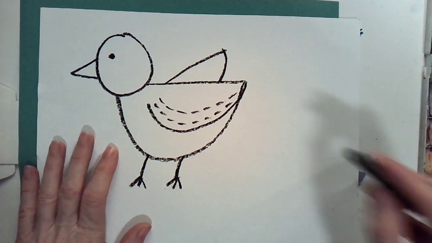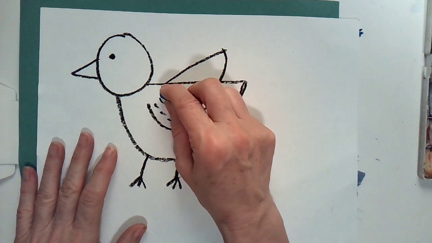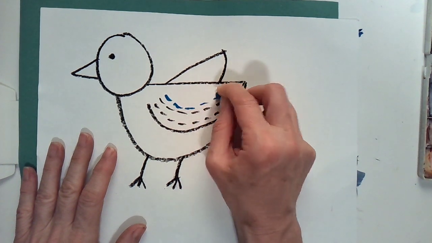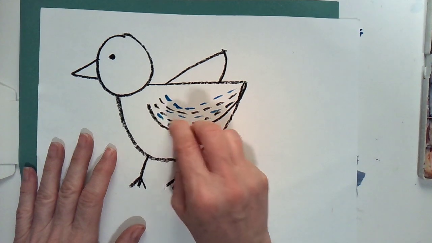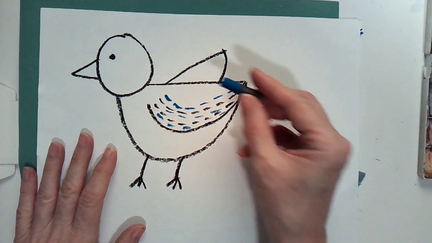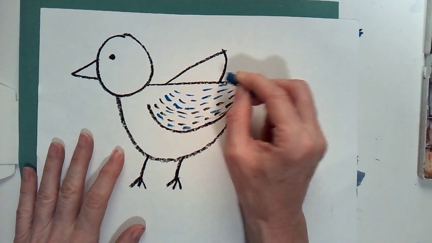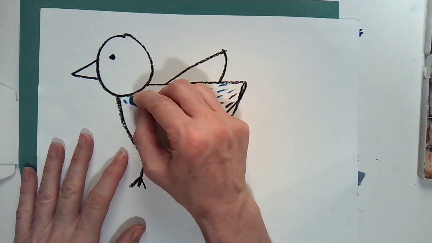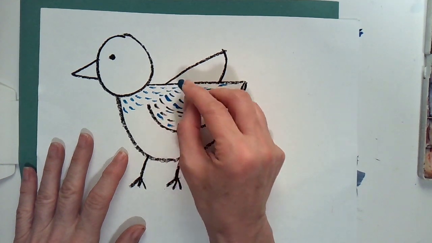You can use some different colors if you'd like. I'm going to get my blue crayon or oil pastel and just add some more textures to the body and the wings.